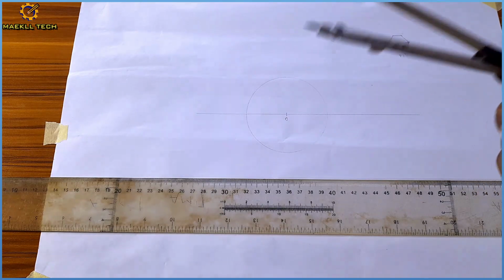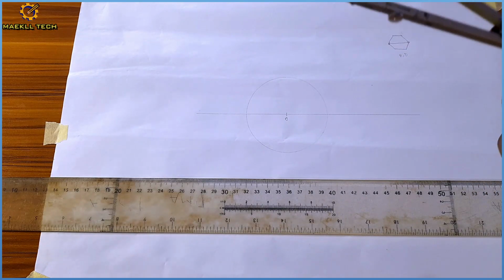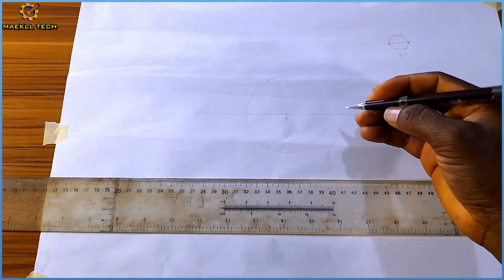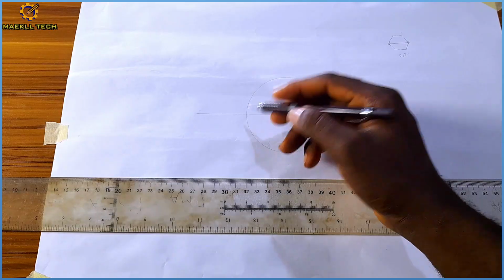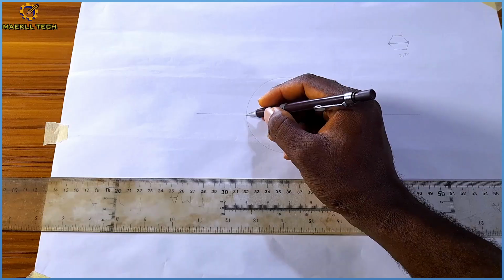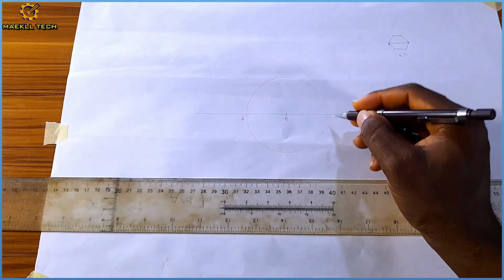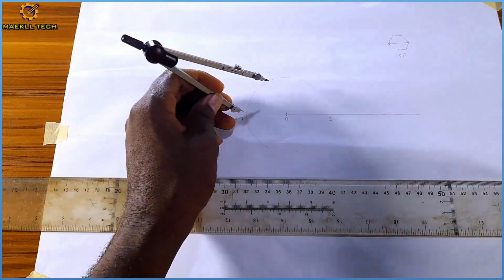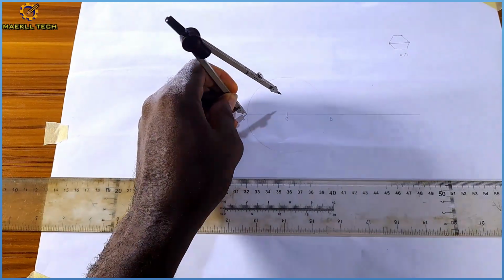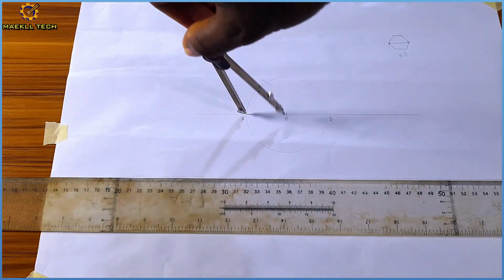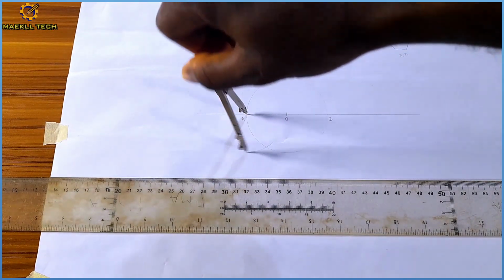Now with the same dimension of 40 mm that I have on my compass, you will take note that my circle touches this line on the left hand side and on the right hand side. So let's call the area where it touches on the left hand side mark A and on the right hand side mark B. So with the same radius 40 on my compass, I come to mark A where the circle and the horizontal line intersect. So I strike an arc up and what? Down. So as if I want to divide my circle.